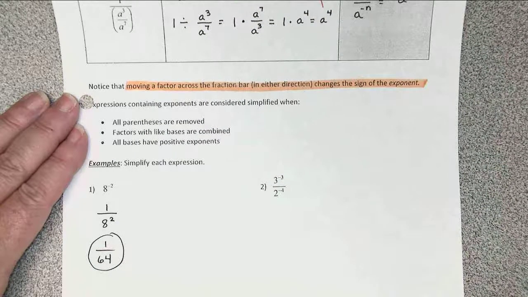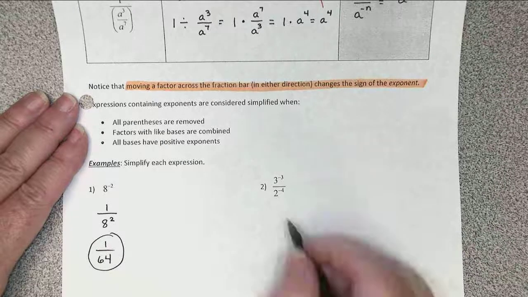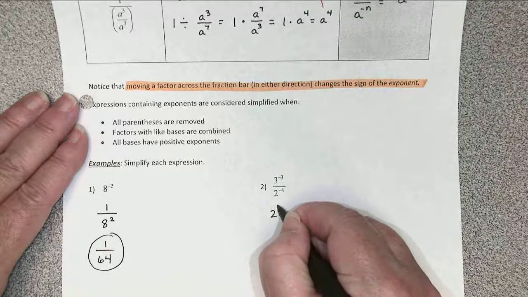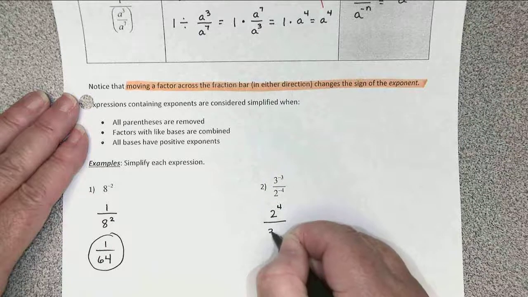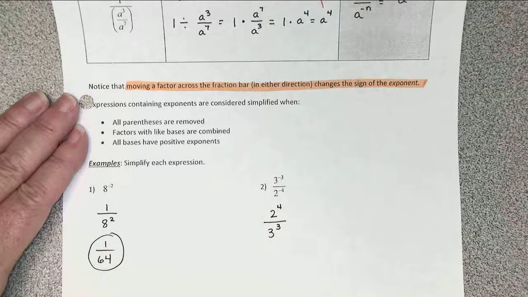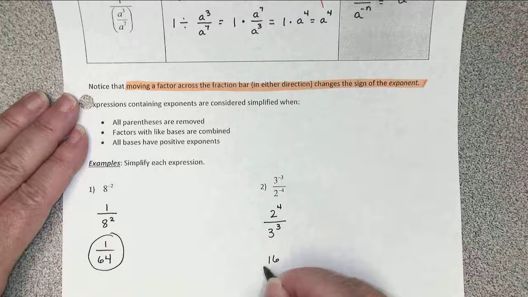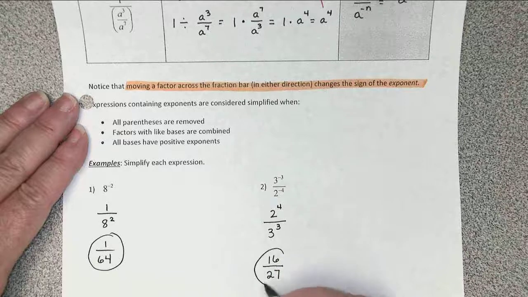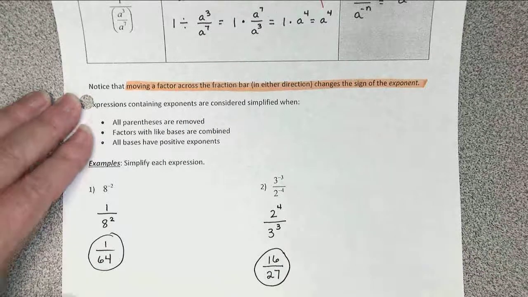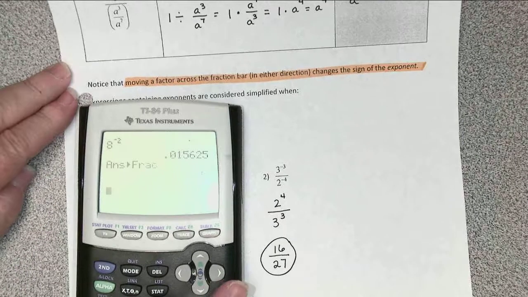All right, let's do another one, and again, I'll just check it with the calculator. I have negative exponents on both the numerator and denominator, so I'm going to move them both across the fraction bar to make them positive. 2 to the fourth will move to the top, and 3 to the third will move to the bottom. 2 to the fourth, that's 16, and 3 to the third is 27. So I should get 16/27. Let's try it out.